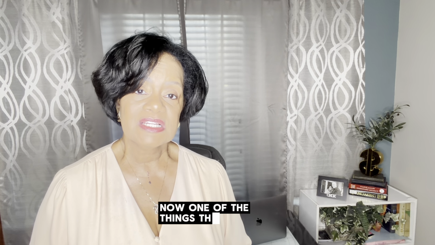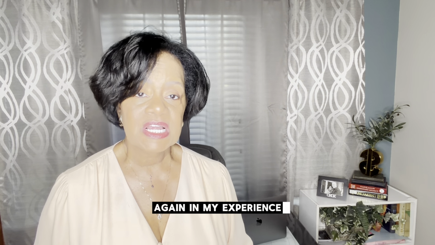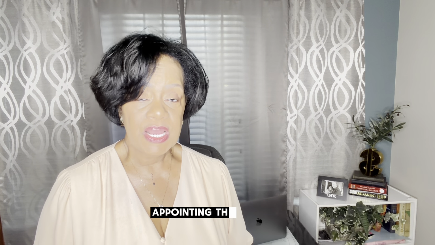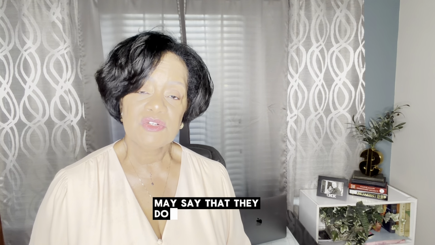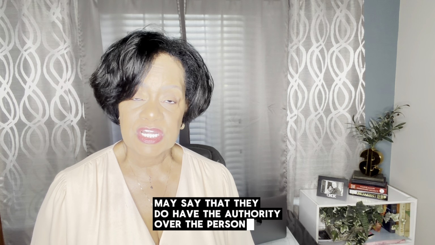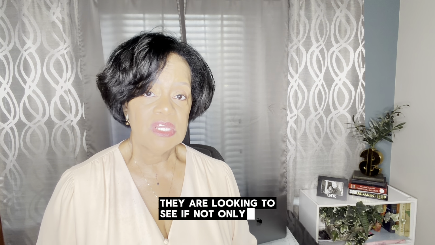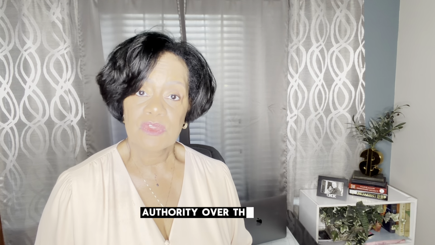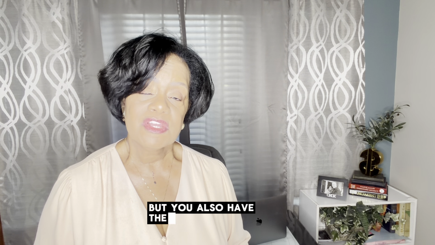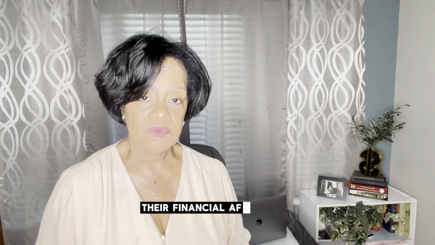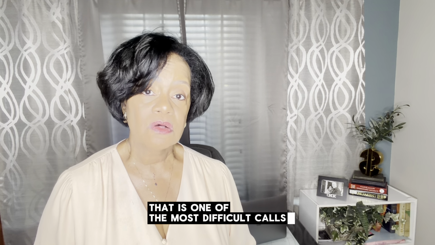Now, one of the things that I've seen again in my experience is the form or the document from the court appointing that person may say that they do have the authority over the person. What the investment firms look at, what the brokerage firms look at when they get that document, they are looking to see if not only that you have the authority over the person, but you also have the authority to handle their financial affairs.